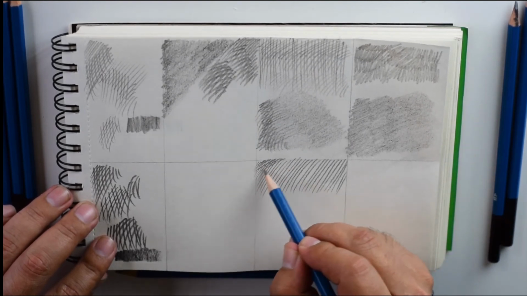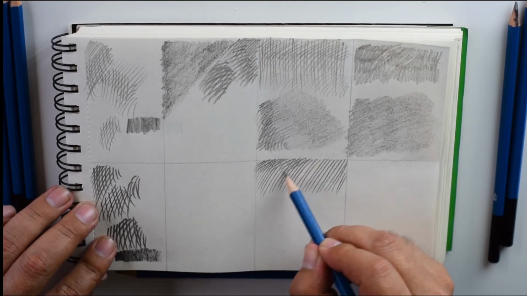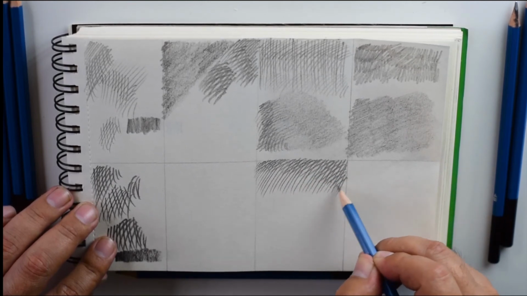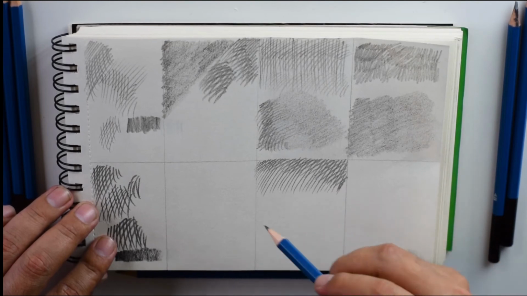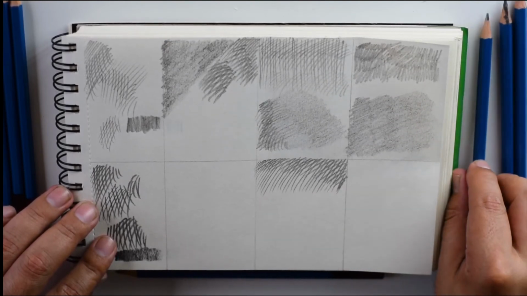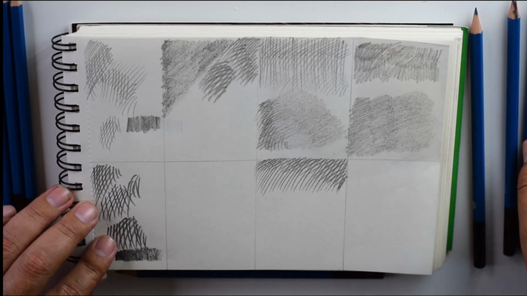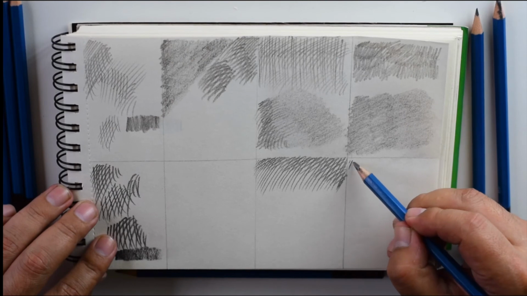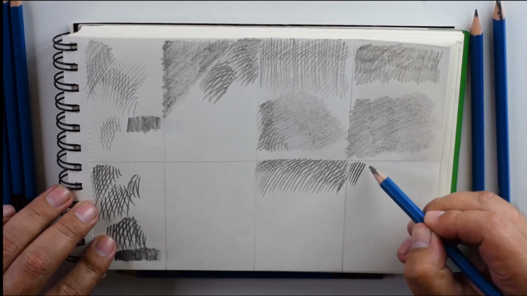If you notice, here there is much more intensity. And it is with a 6B pencil that we achieve higher levels of intensity.